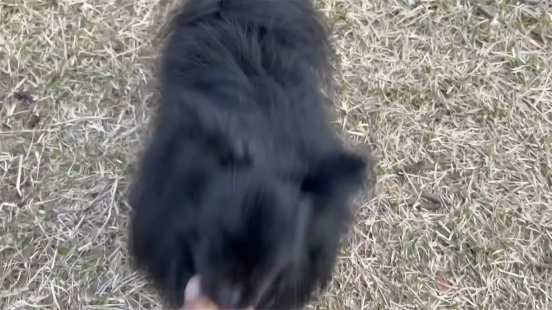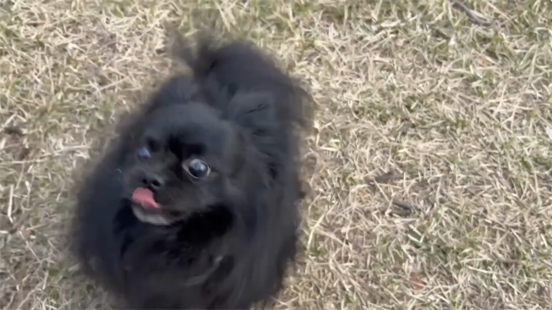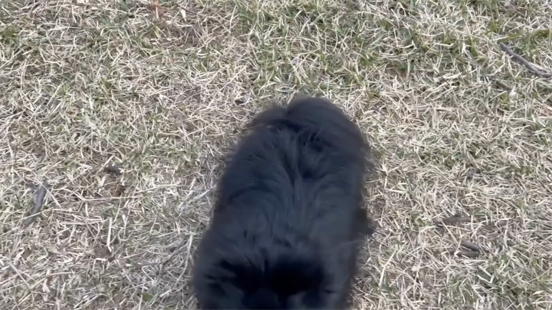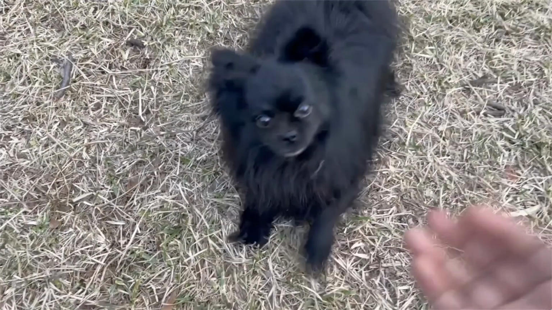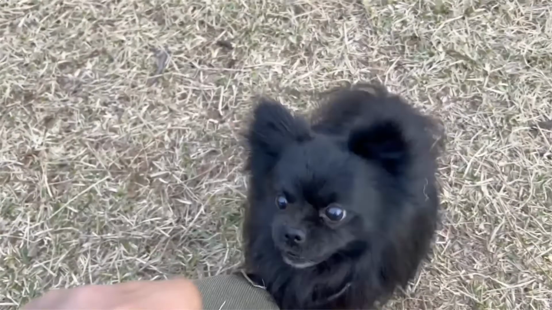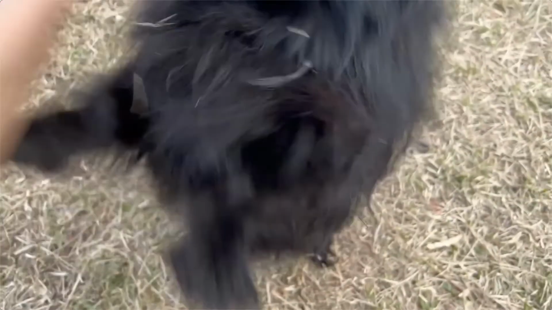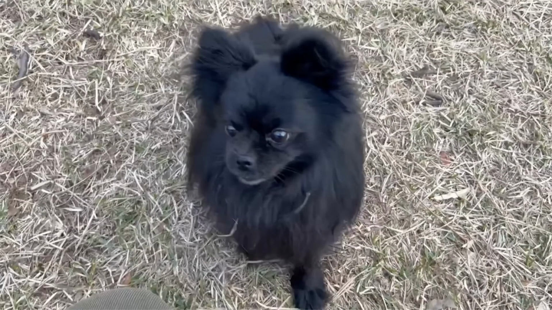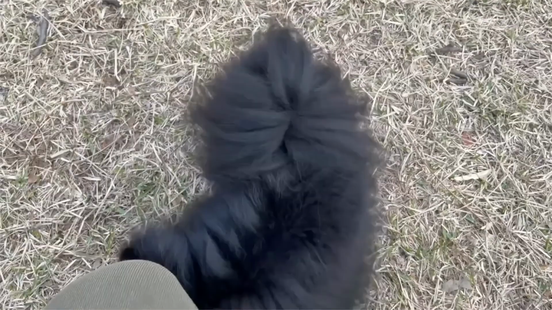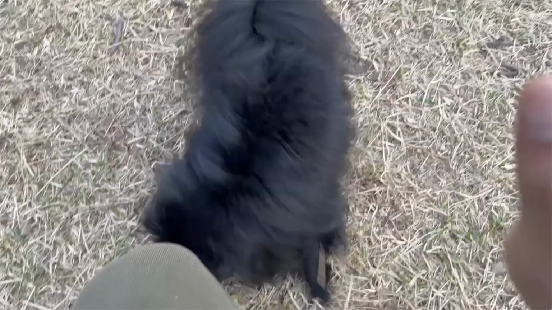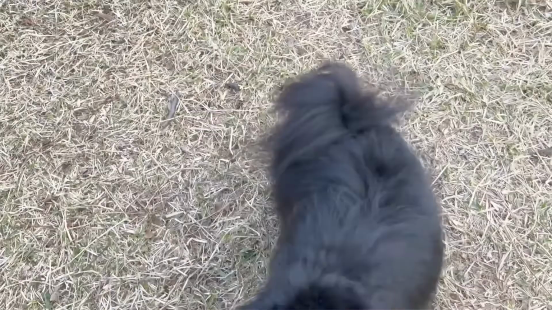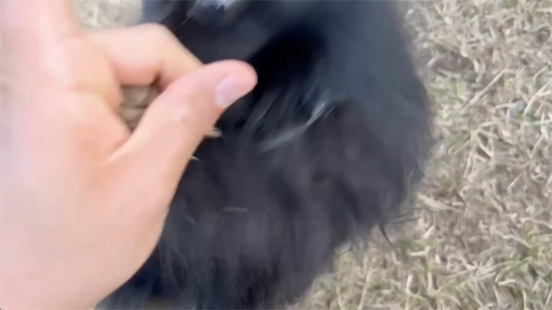All right, now this is a really good one. All right, Higgs, can you give me your paw? Paw. Good job, Higgs. You're such a good boy. He loves those treats. All right, Higgs, how about you give me a high five? I like this one. High five, Higgs. Yeah, high five. Awesome. Here you go. Oh, he loves those treats.